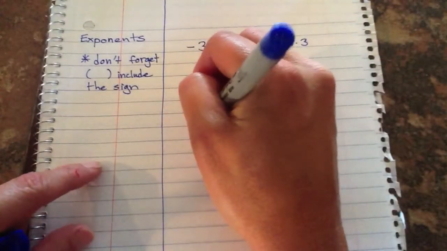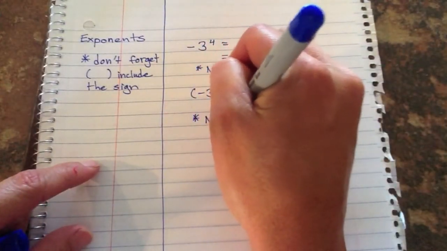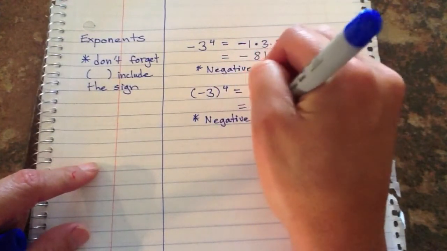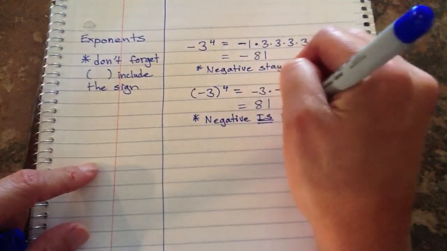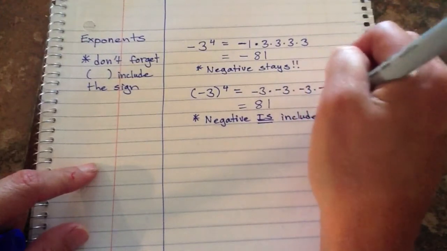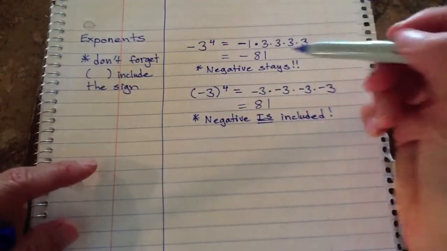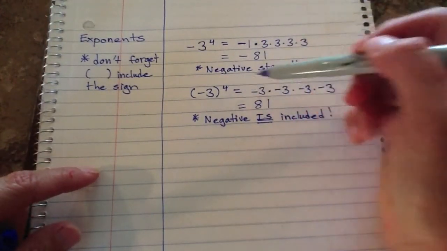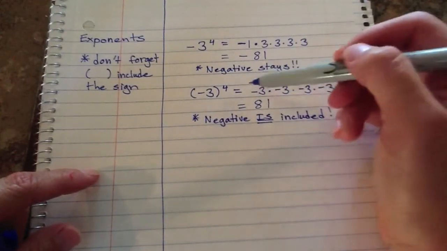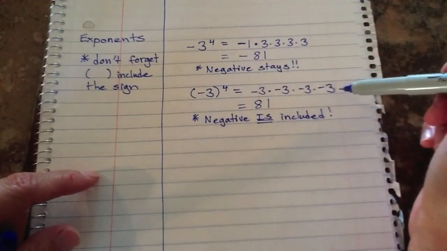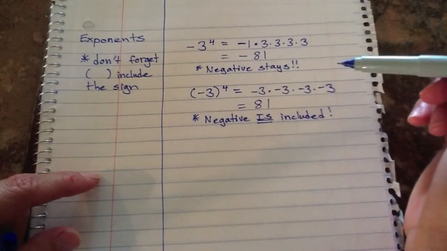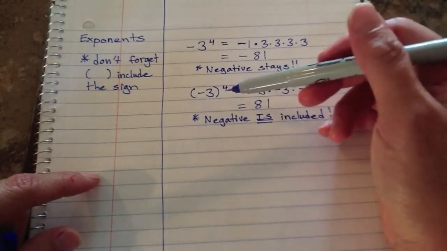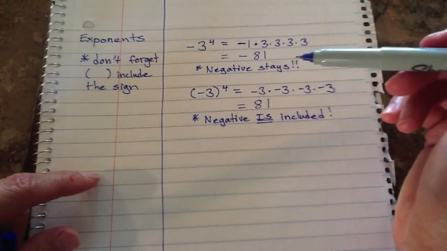So on this one, the negative is included. And what you're going to notice is the same rule here. 4 of them, positive. 5 of them, you'd have an extra negative. So that same rule applies with the exponents there.